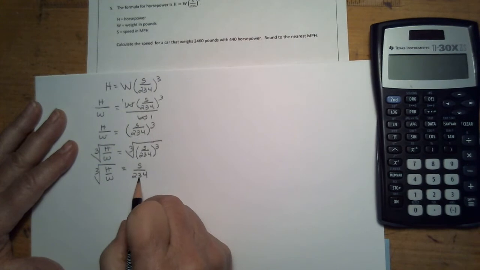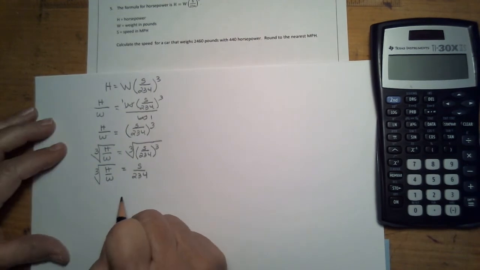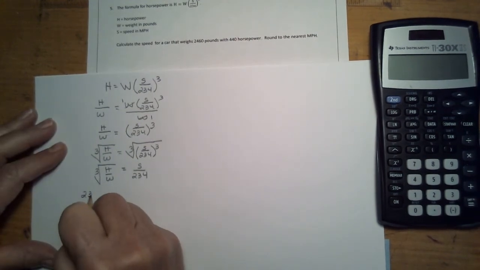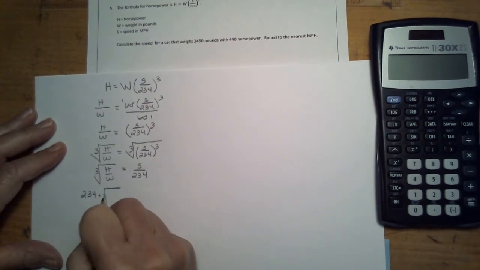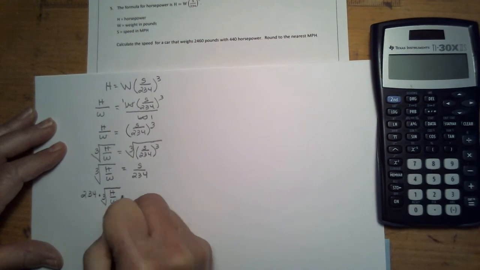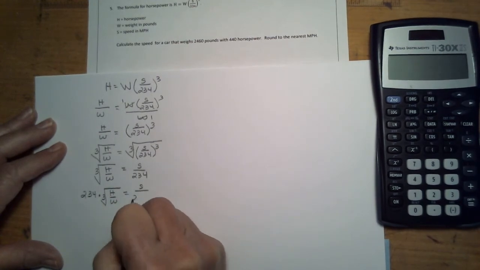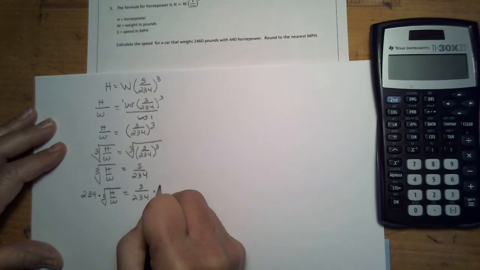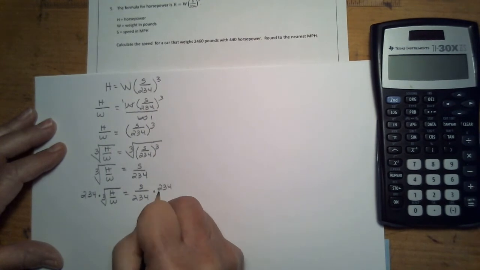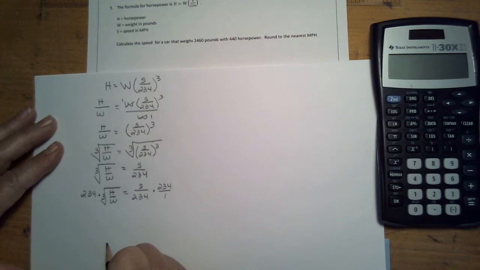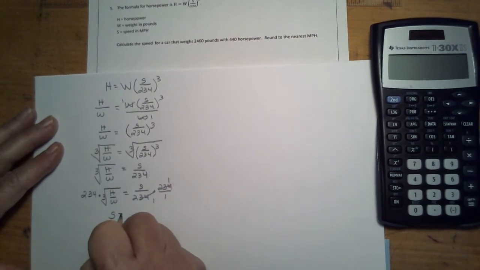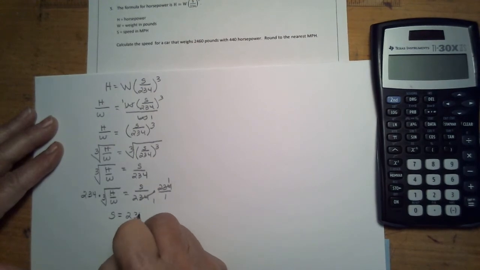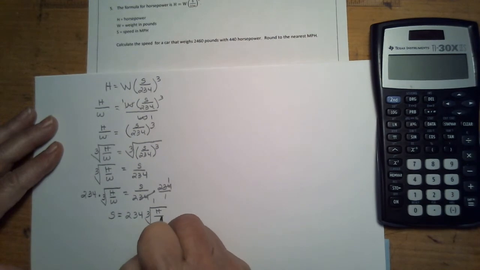So I have one more thing to do. I've got to get rid of the 234, and I'm going to do that by multiplying both sides by 234, is equal to S over 234 times 234. And if you'd like, I could make that look like a fraction. Okay, so these guys are gone, leaving me with just S. So S is equal to 234 times the cube root of H over W.